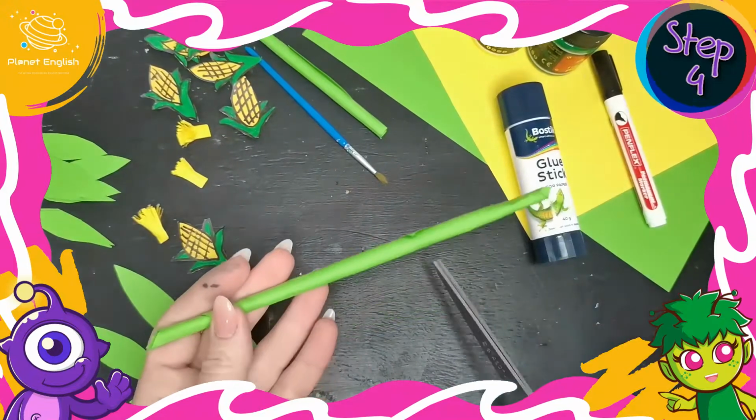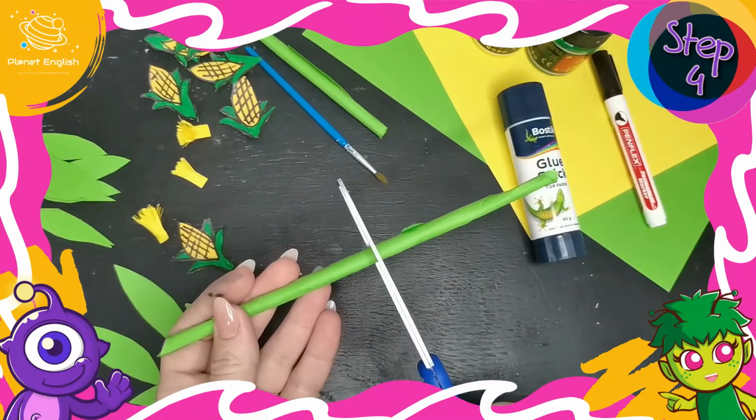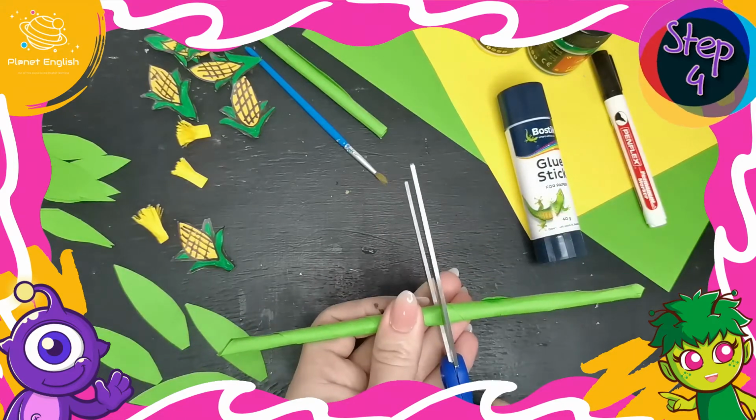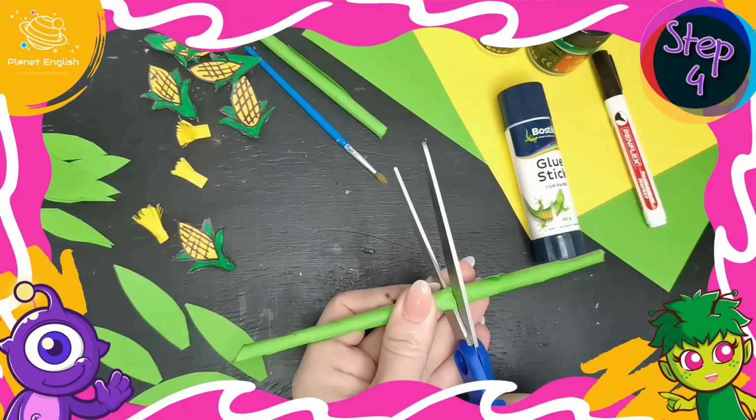Step number 4. Cut the stems in half and attach the leaves, yellow flower shapes, and corn onto the stems using glue.